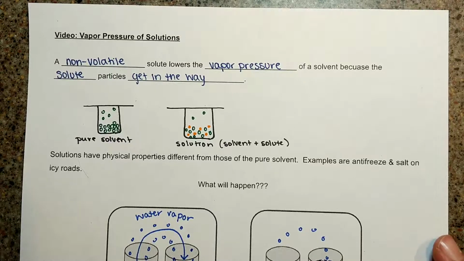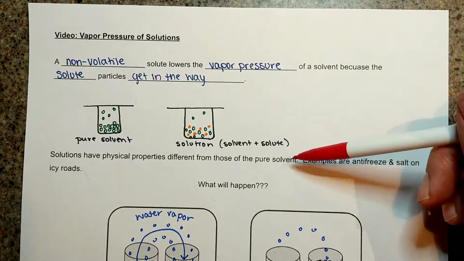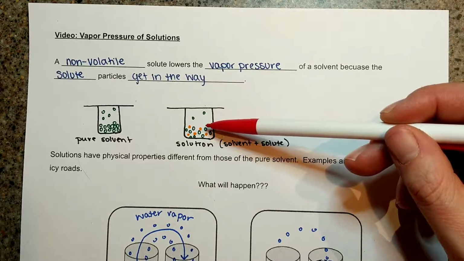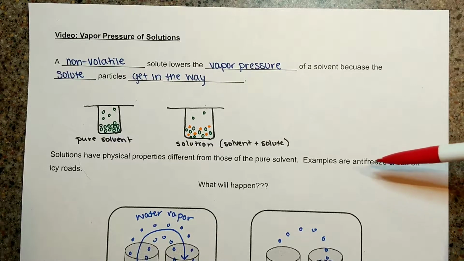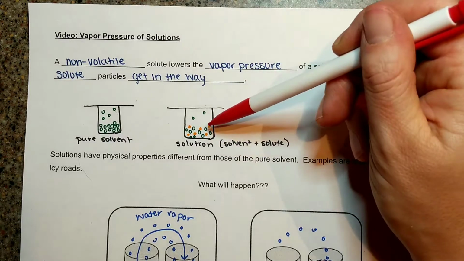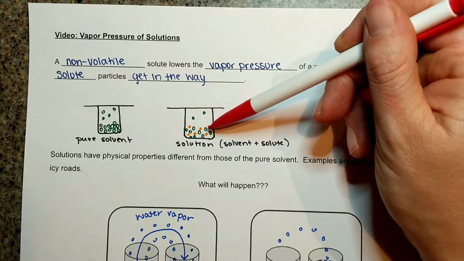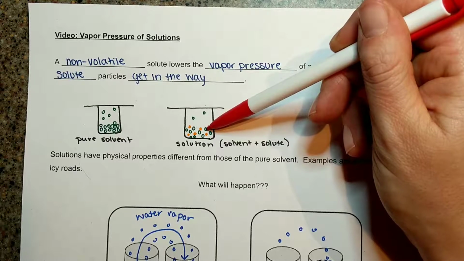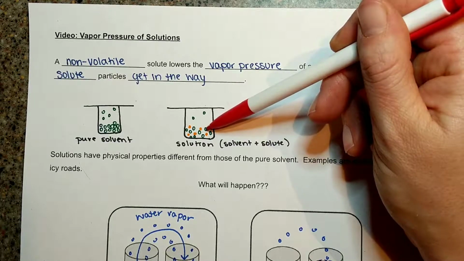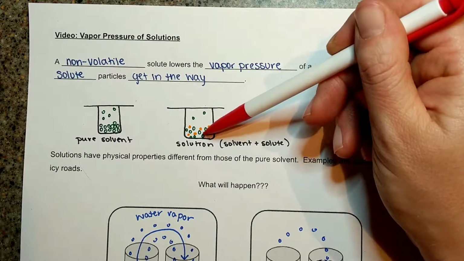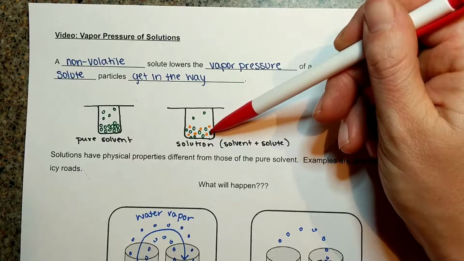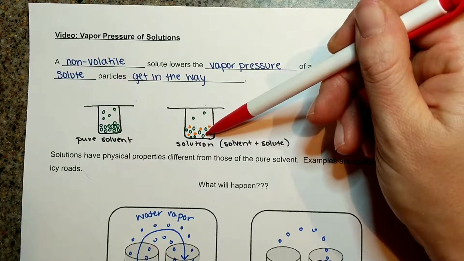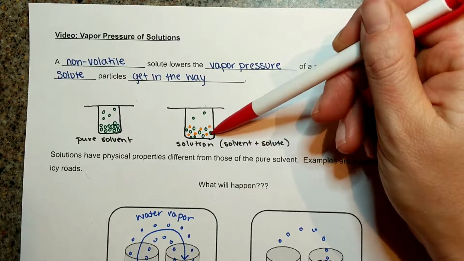Solutions have physical properties that are different from those of the pure solvent. This is because of our solute particles getting in the way of our solvent particles. Examples of this are antifreeze or putting salt on icy roads. The salt gets in between the water molecules on the icy roads. So if this is my water and this is the salt, my salt gets in between the water molecules, and then my water molecules really have to lose a lot of energy to get down into the configuration they want to get into to freeze, because my solute particles are in the way, so I have to force them out to get to freeze.